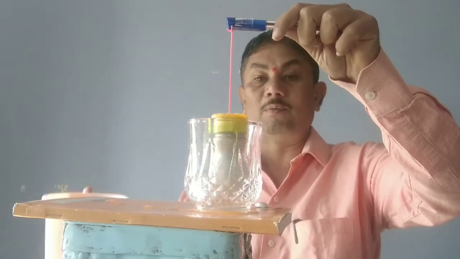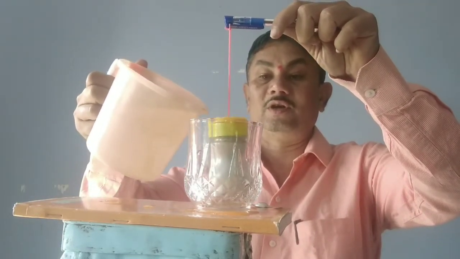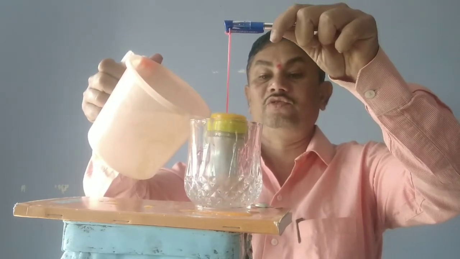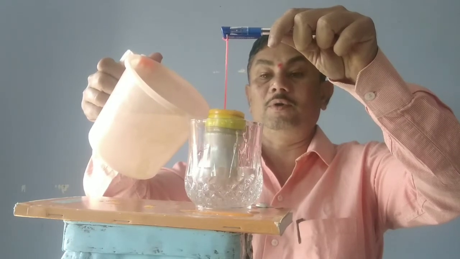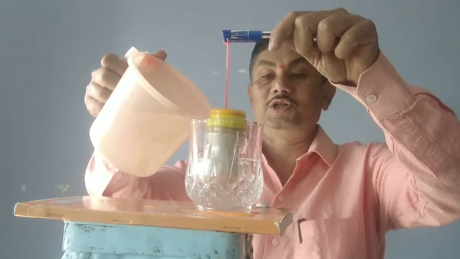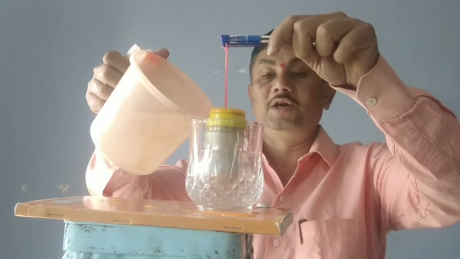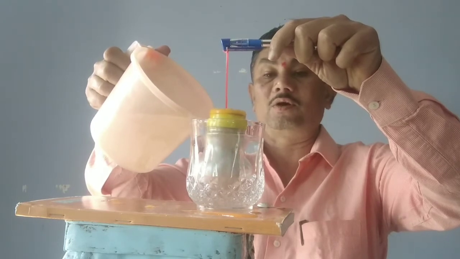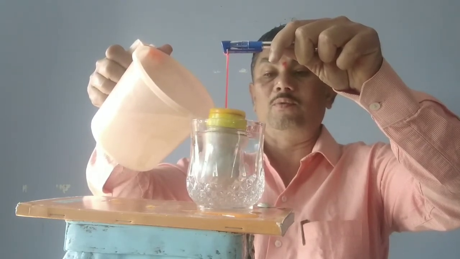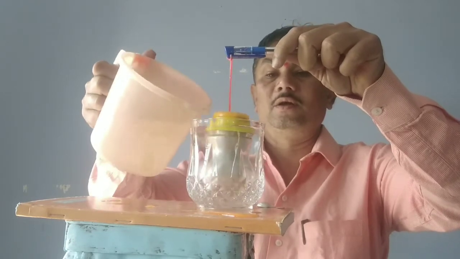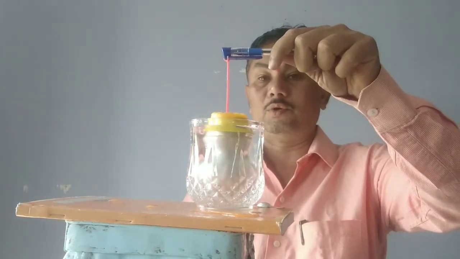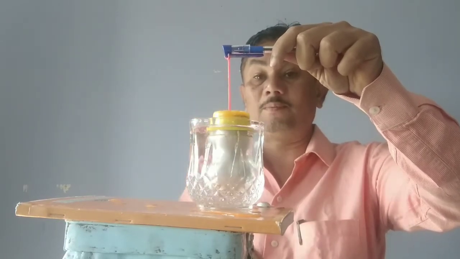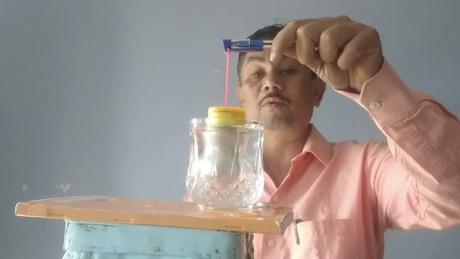Now slowly pour the water into the glass and see what happens. At the same time you have to see the tension on the rubber band. The tension on the rubber band slightly decreases, the length decreases and the bottle comes in the upward direction. Now you have seen that the tension decreases and the length of the rubber band decreases in water.